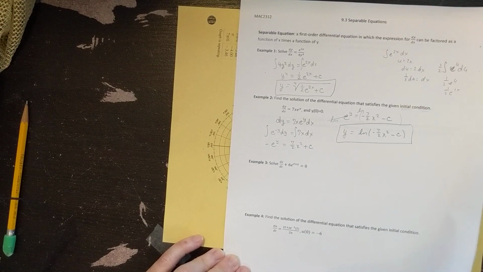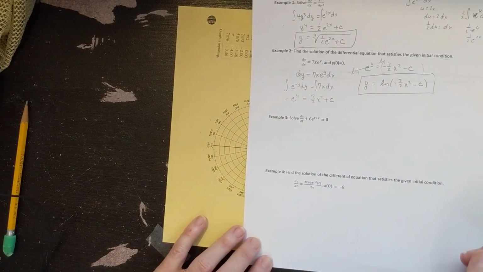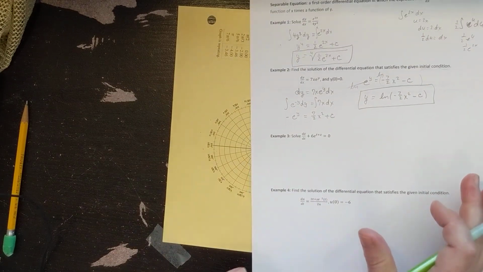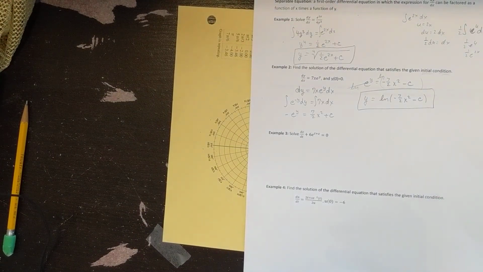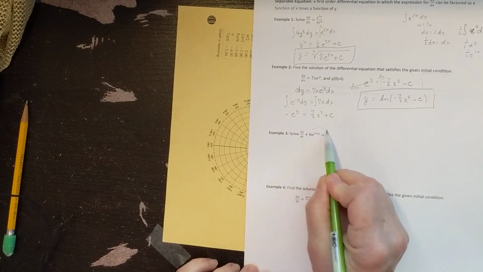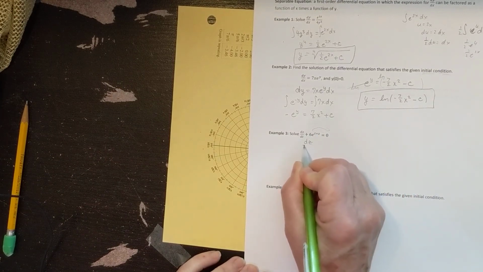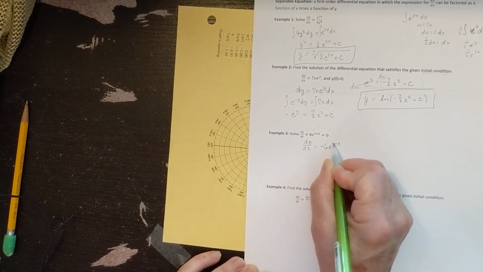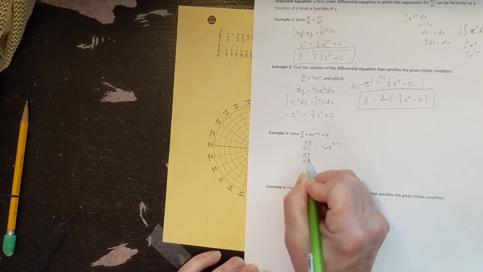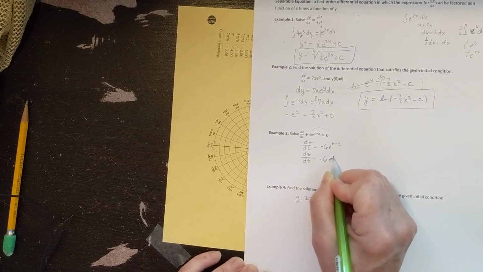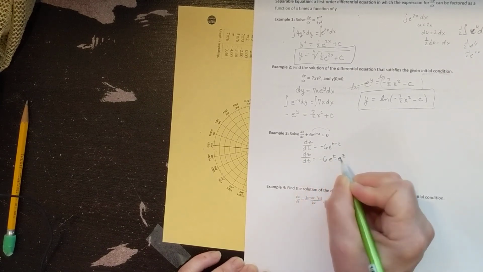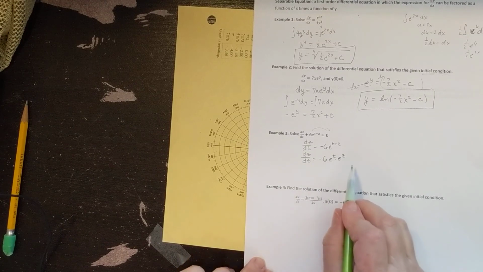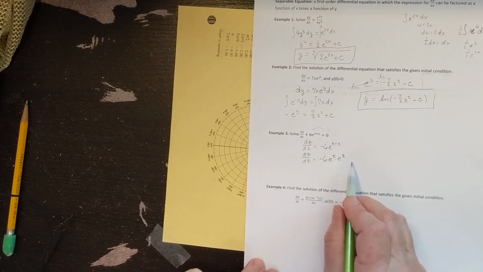All right. The third one, solve dz/dt plus 6 e to the t plus z is 0. To separate this it's not immediately obvious, but what we can do is move this term over to the right. dz/dt is equal to negative 6 e to the t plus z. But that can also be written as negative 6 e to the t times e to the z, if you remember your exponential rules. I'm going to multiply both sides of this by dt. I'm going to divide both sides of this by e to the z, and that will separate it out.